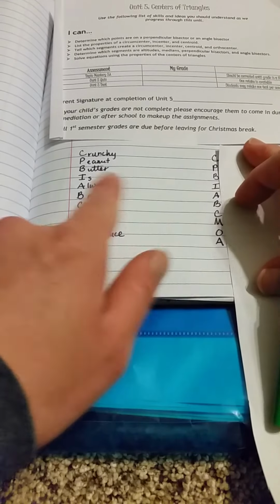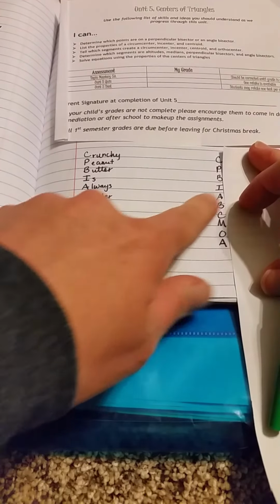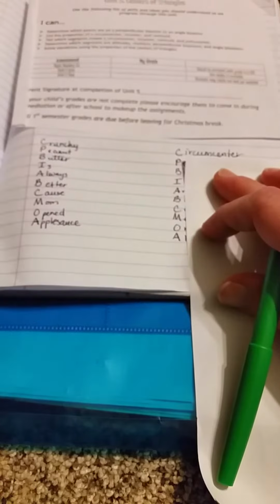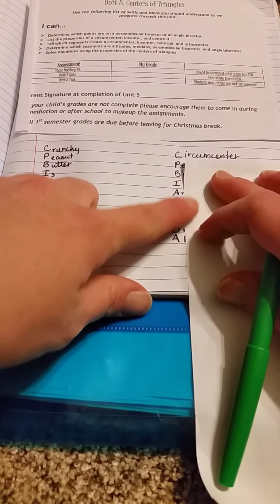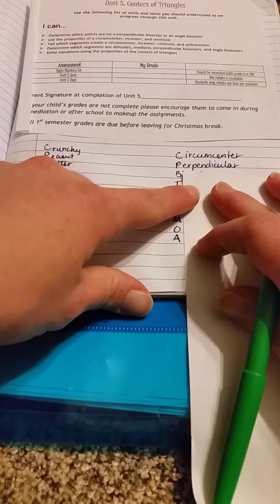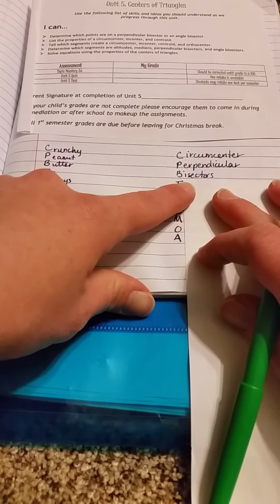So the whole point of memorizing your poem is so you can remember these letters in order. The first letter is for circumcenter. And circumcenter is formed by perpendicular bisectors. So that's your first part, CPB. Circumcenter is formed by perpendicular bisectors.